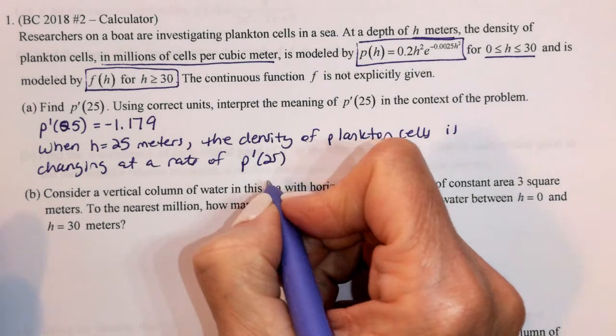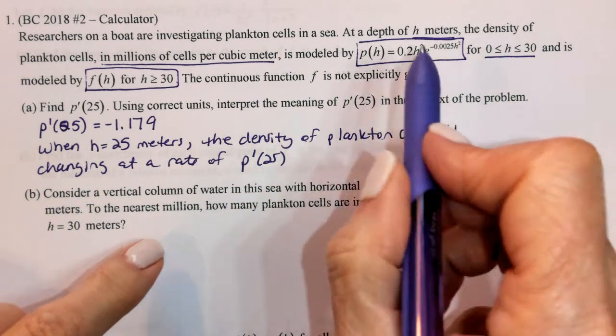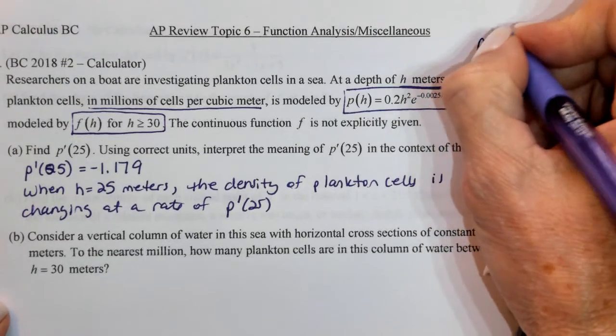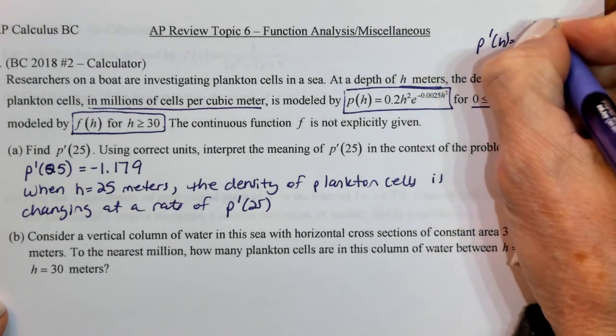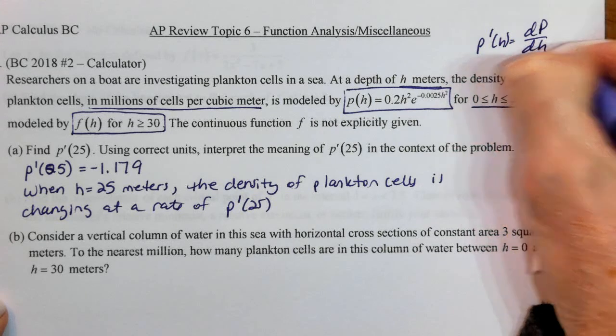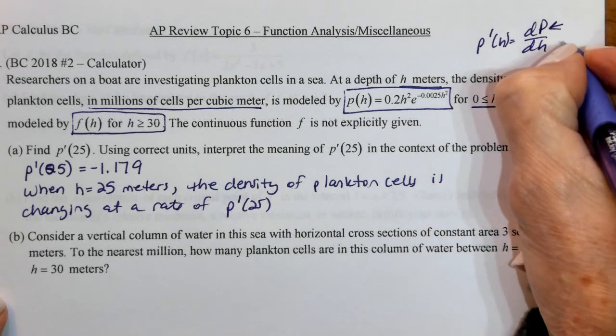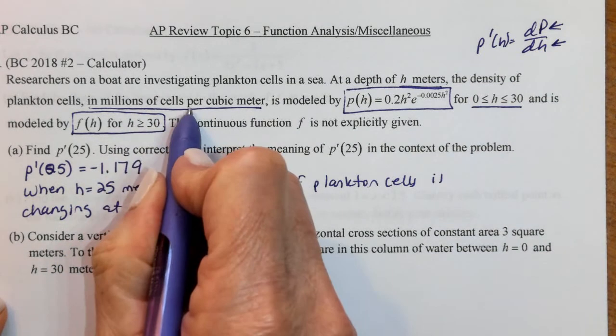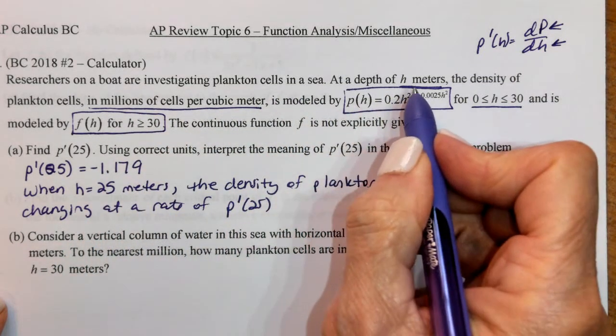So the units for P prime, remember, just think to yourself, P prime is dP dH, right? So units of P divided by units of H. Well, units of P are right here. Units of H are meters.